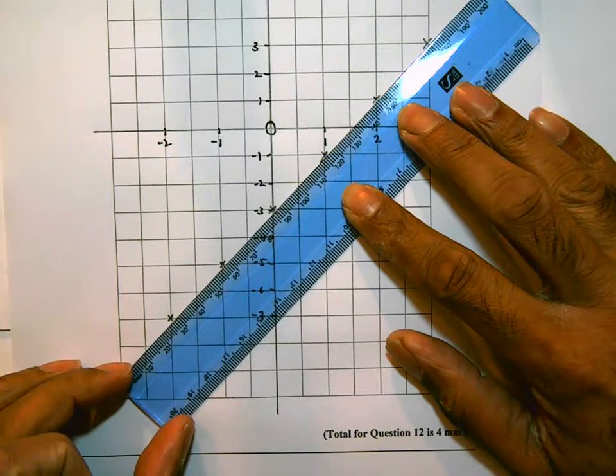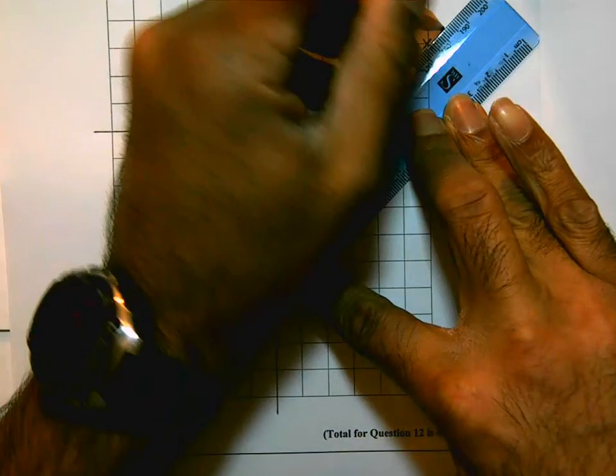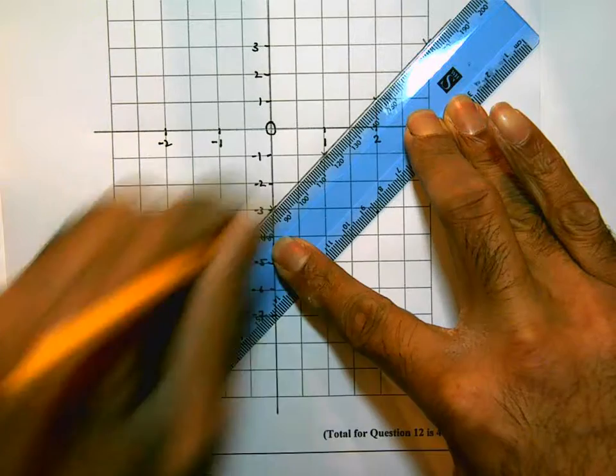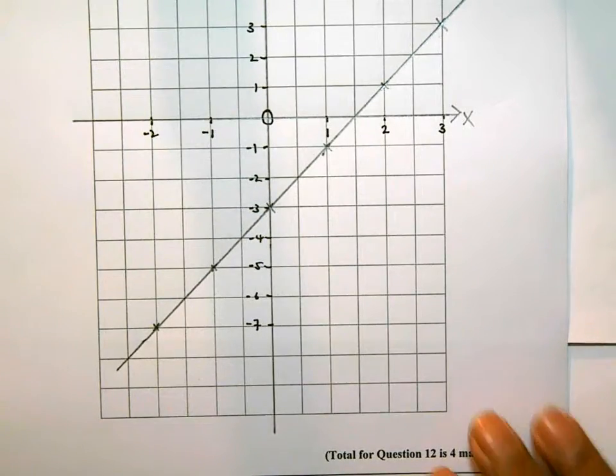Okay, now for a clear straight line, just check first of all that all the points line up, and in my case they do. That means that these are correct. Draw your straight line all the way through, extend it a bit further beyond, and there's your answer.